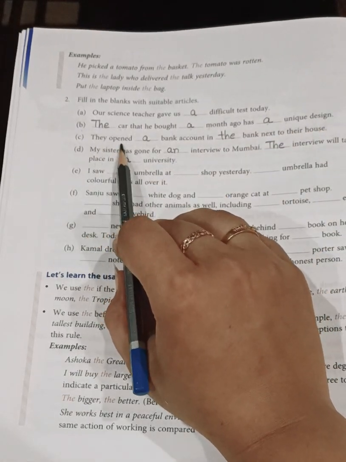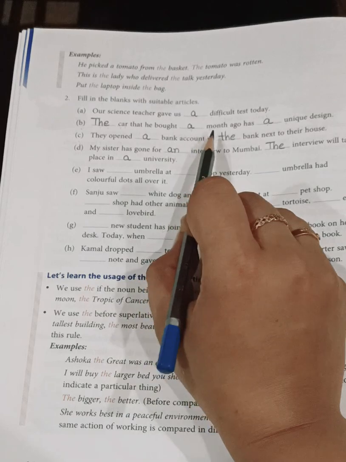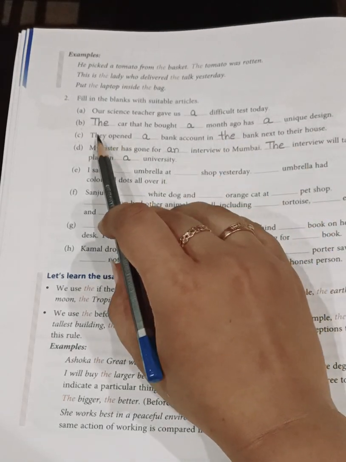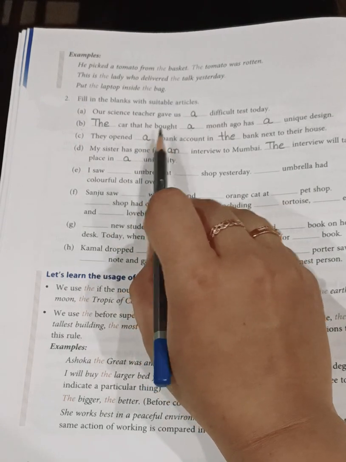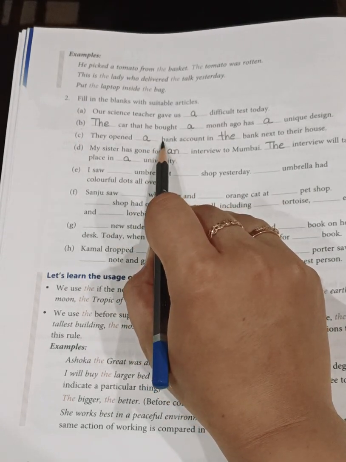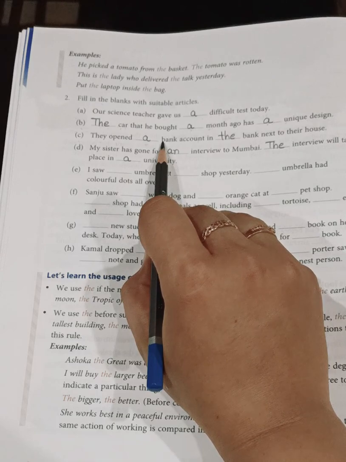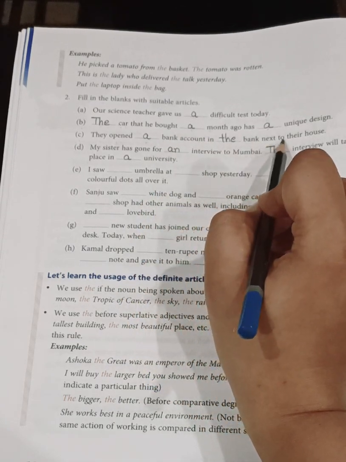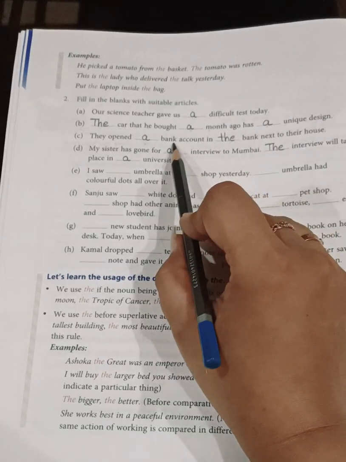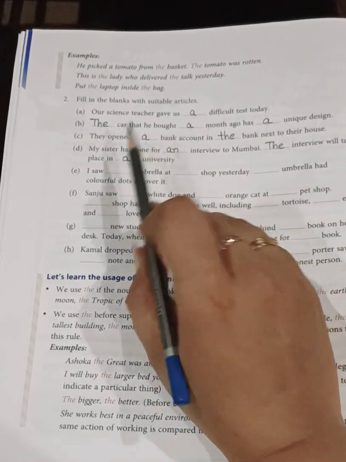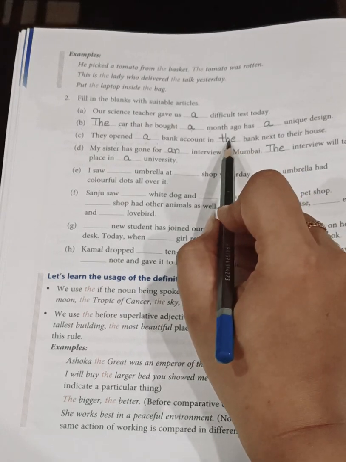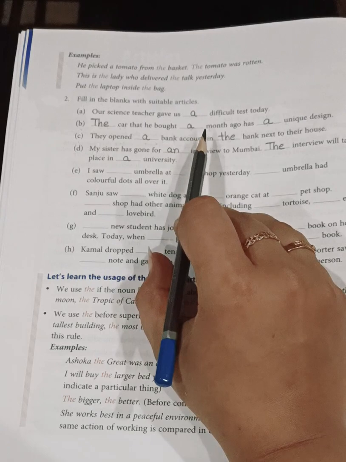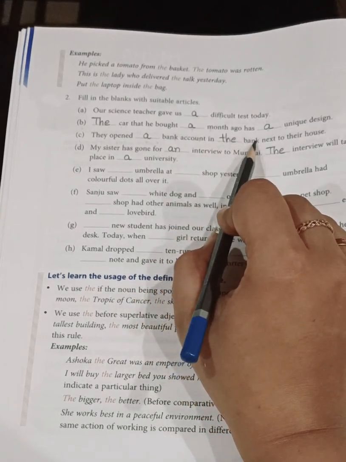C. They opened blank bank account in blank bank next to their house. Now they opened a bank. Why a? Because bank is a word that starts with a consonant sound. In the bank next to their house. Now whenever we are referring to the same noun again for the second time, we have to use the. So here they opened a bank account in the bank.